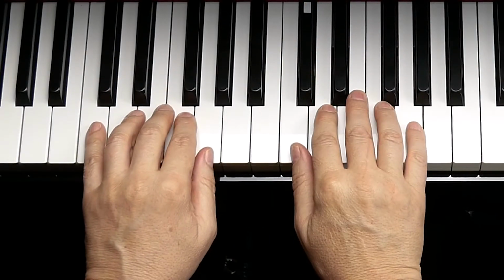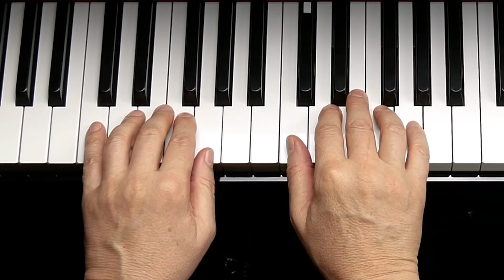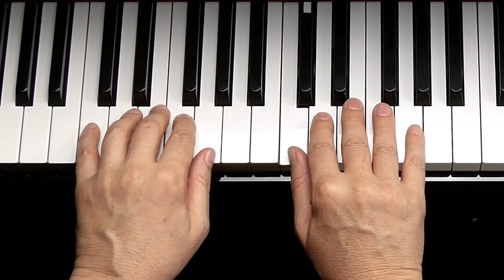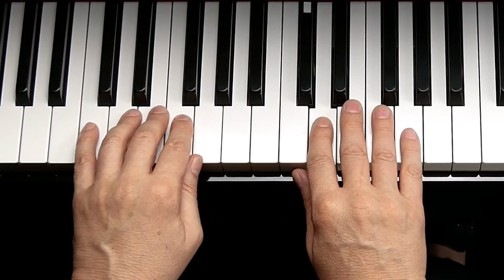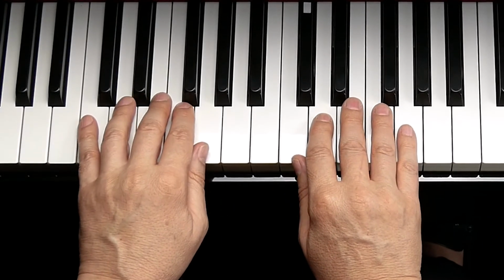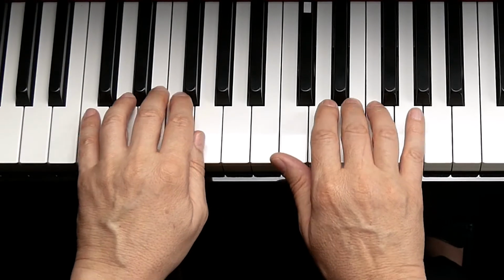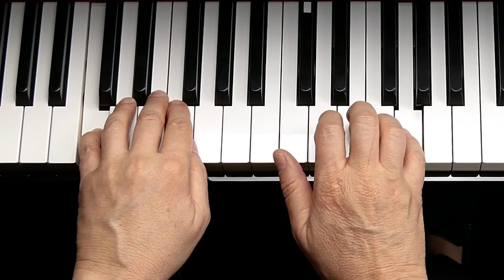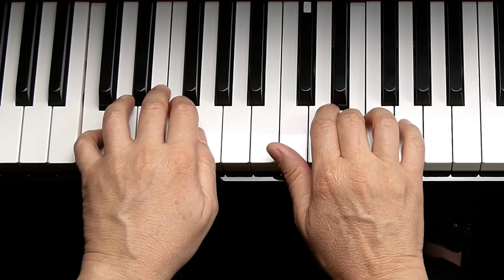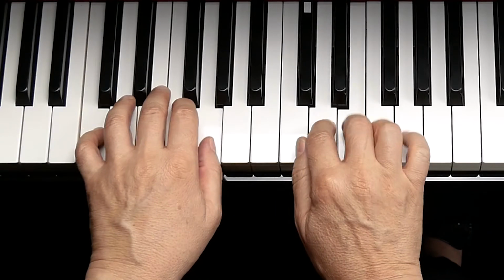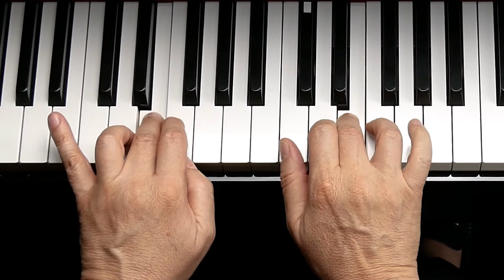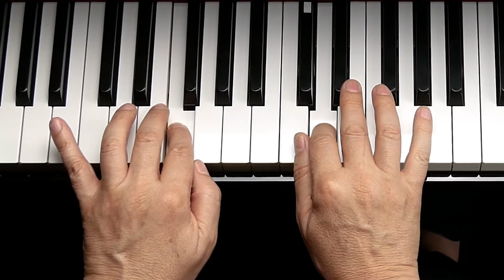I've got my hands in position, my thumb on middle C, 5/5. My pinky on the C below middle C, 5/5. I'm going to start with sentence number one, and I'm assuming now you've processed this and you've got these down, and I'm just going to take us through sentence number one together, both hands. And again. And then we go to sentence two. Sentence two again.